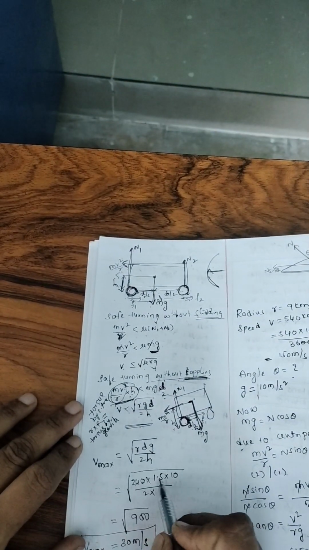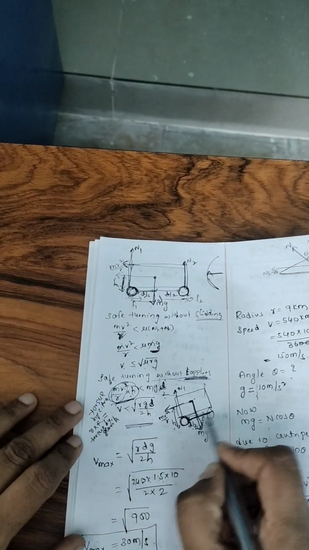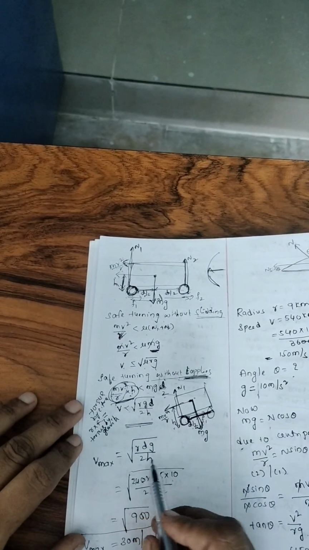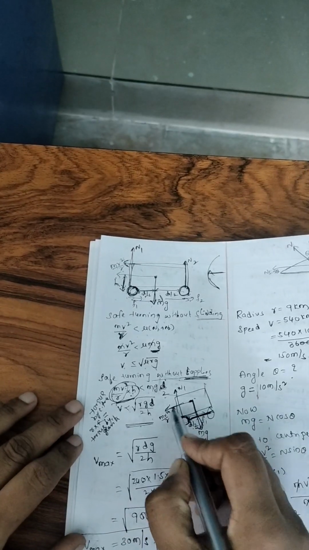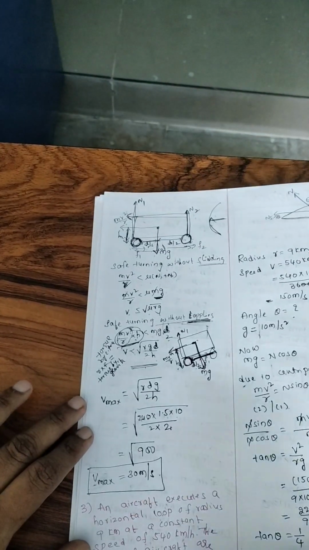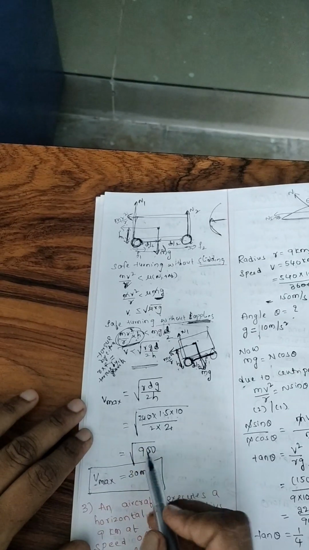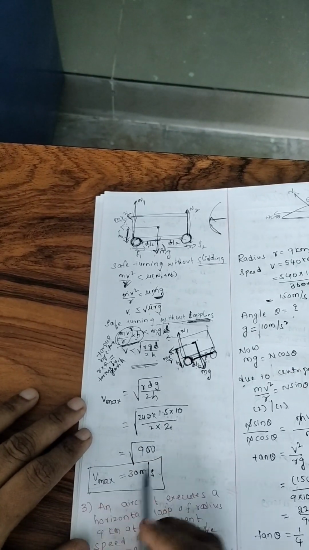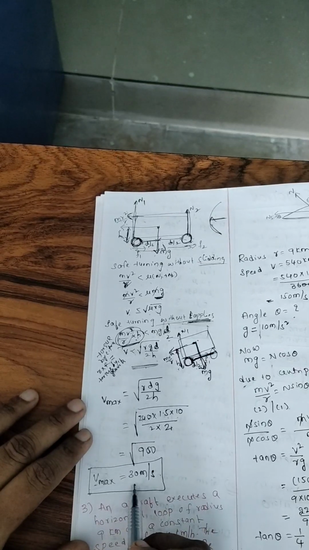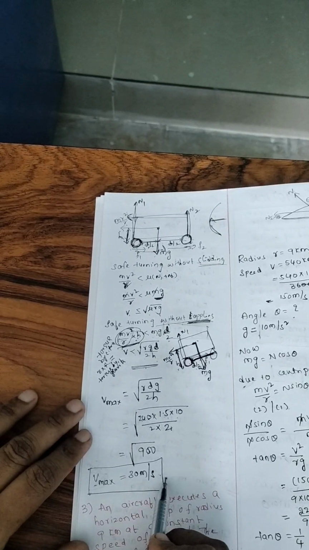D, he gave as 1.5, the distance between the two wheels. G he is taking as 10. And the height of the center of gravity above the earth he said is 2 meters. So if we simplify, we get root 900, and the root 900 value is 30. So V maximum is equal to 30 meters per second.